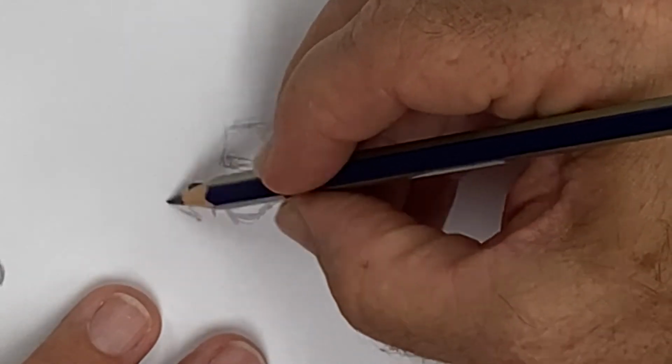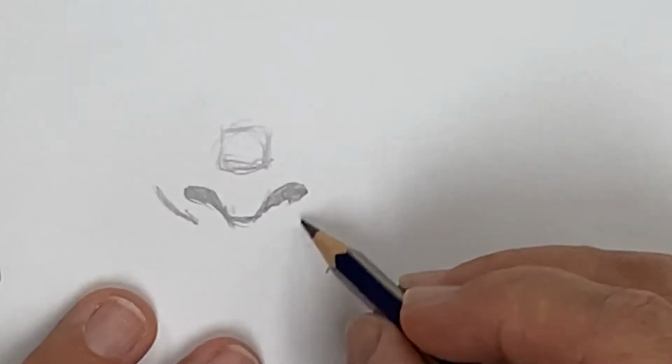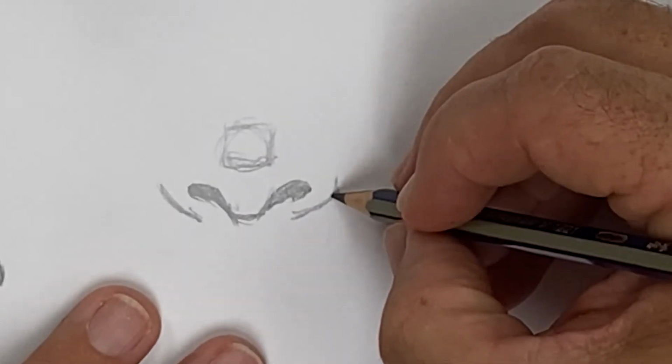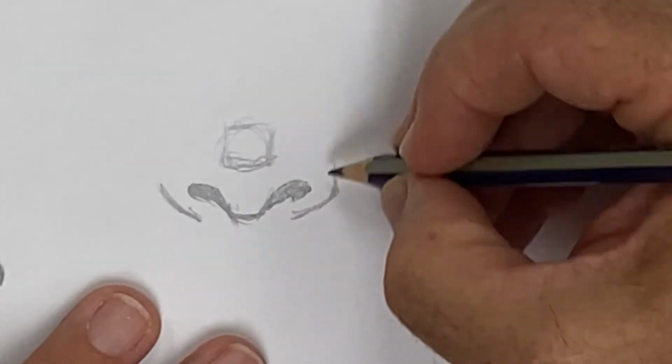By the way, Mrs. Valladares is sitting in front of me, and I think this first nose looks kind of like hers. Do you think so, Mrs. Valladares? I think so. Very good.